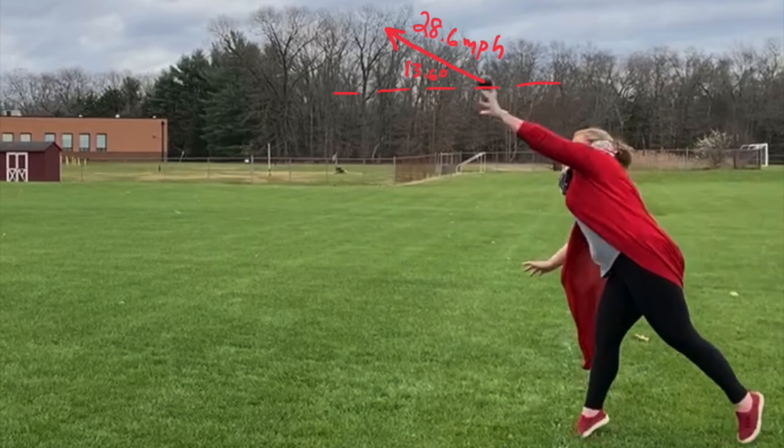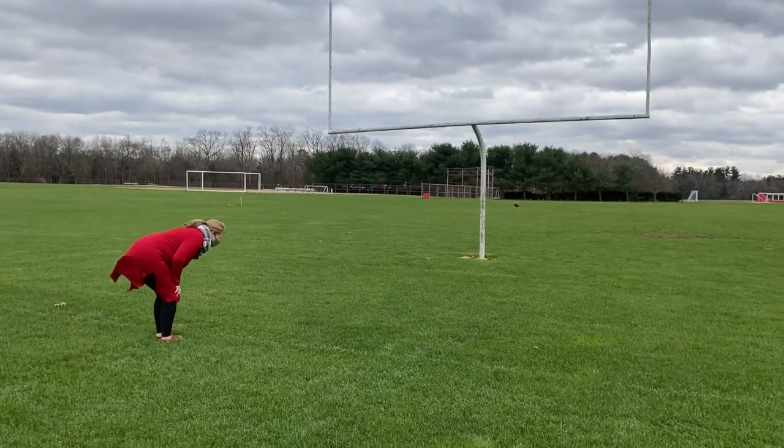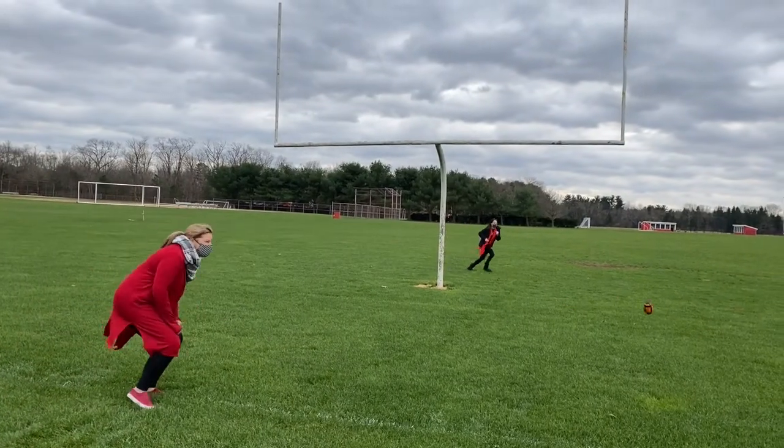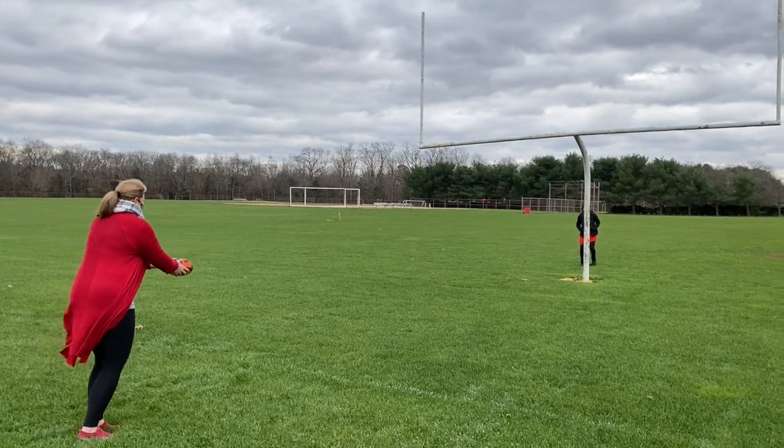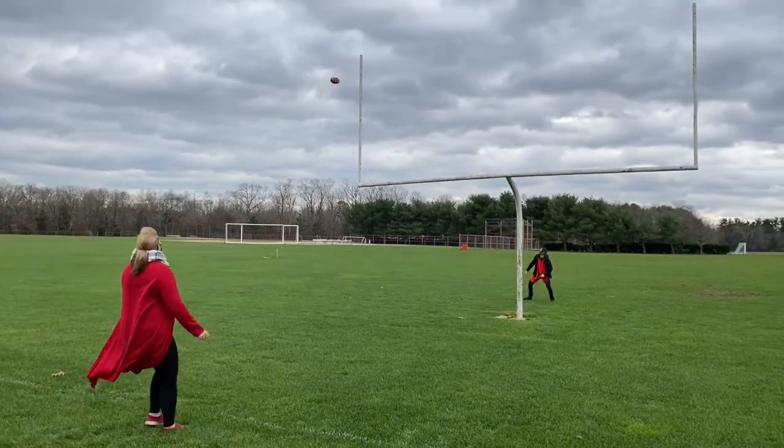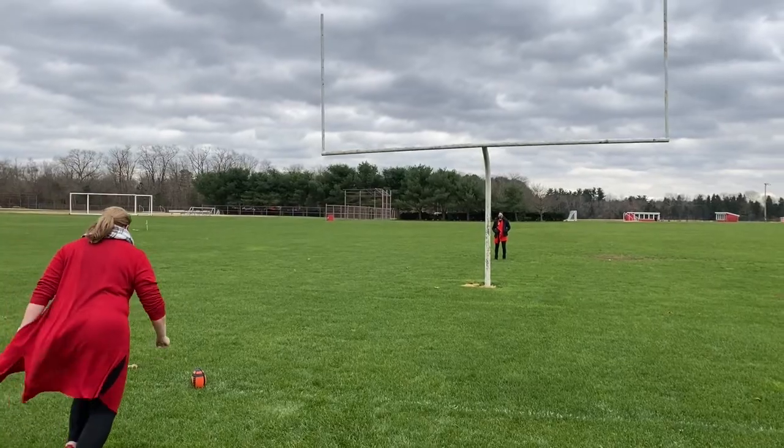Originally, we were going to try and kick field goals, but you can see that did not go well. When we did get the ball in the air, we missed the field goal totally.